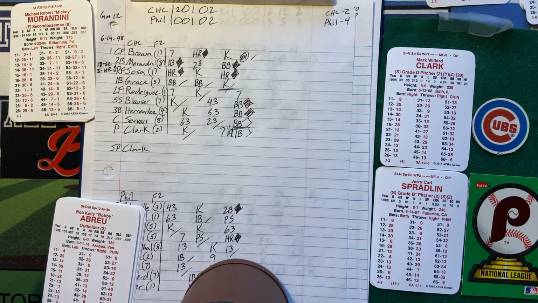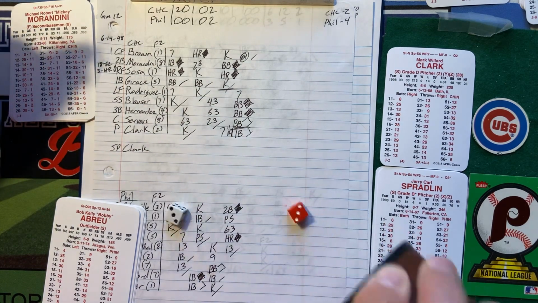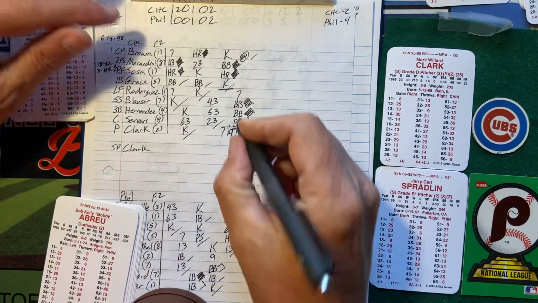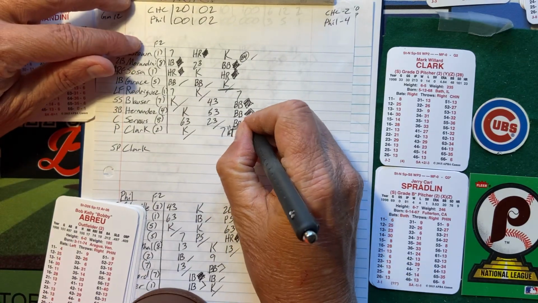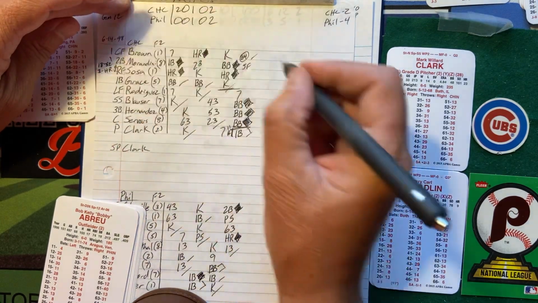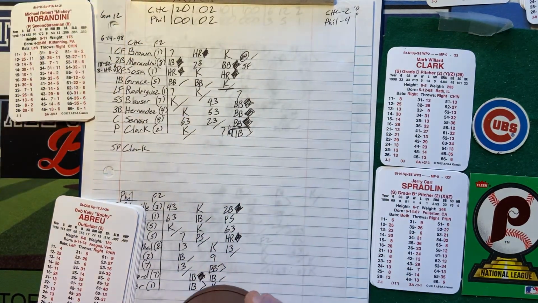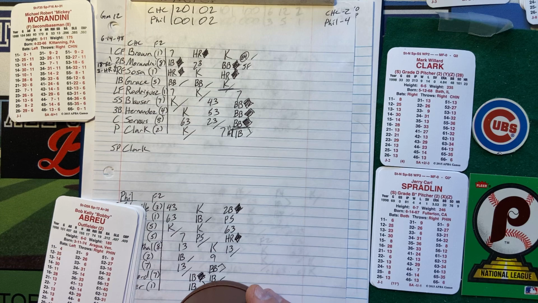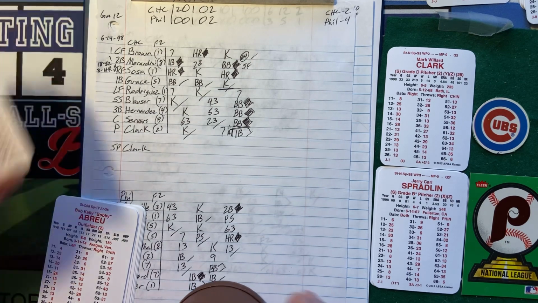So 28 is 54 or less. And it's a 33, so it's a sac fly for Morandini. And we have first and second now with 2 down and Sammy Sosa up.